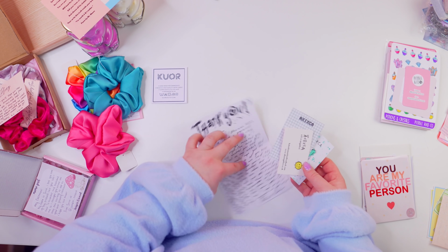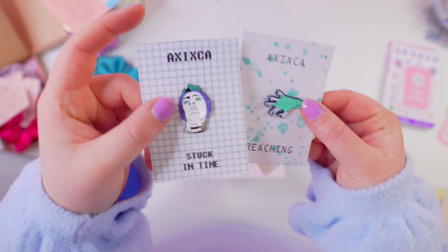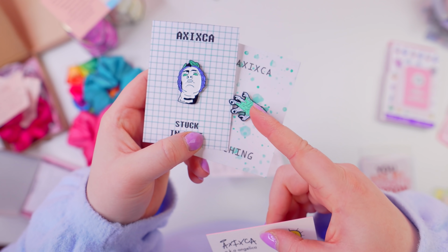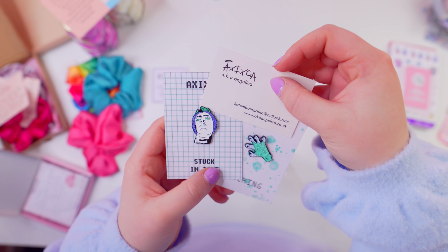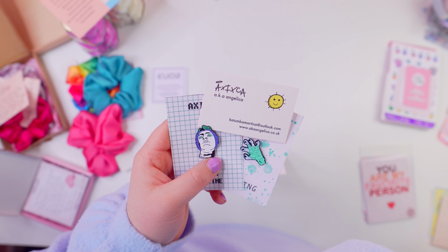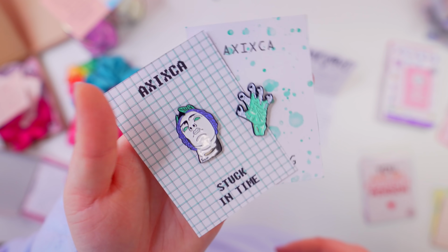Next up, we have got this really cool art style, and it's so edgy and kind of grungy, but I love the colours. The black and the neon green and the purple look so cool. And it's from Angelica, from, I can't say this name, but aka angelica.co.uk. Look how cool this is.